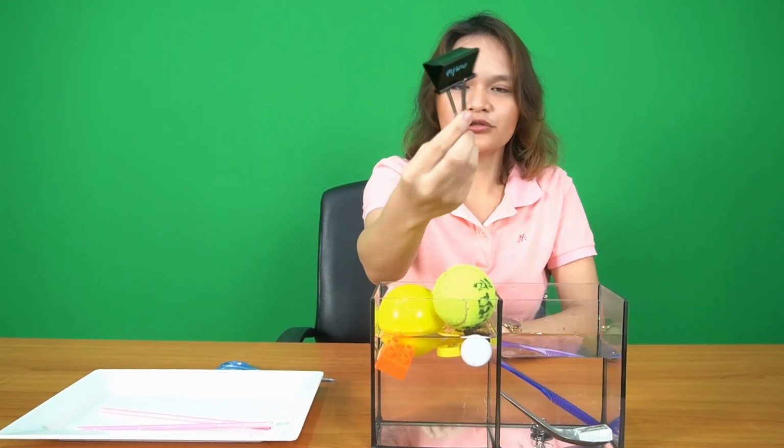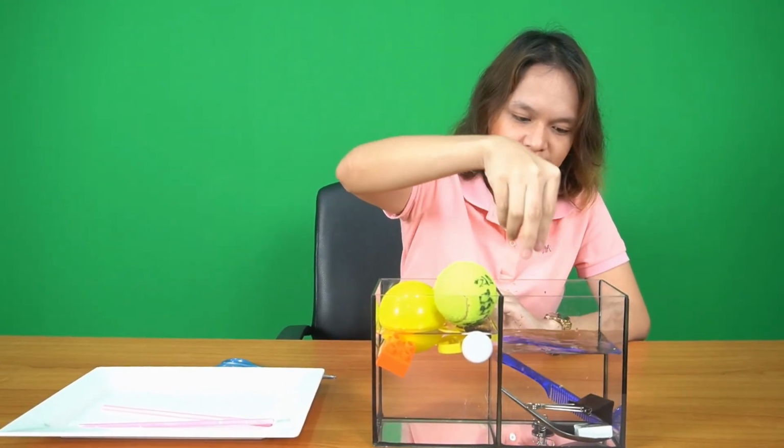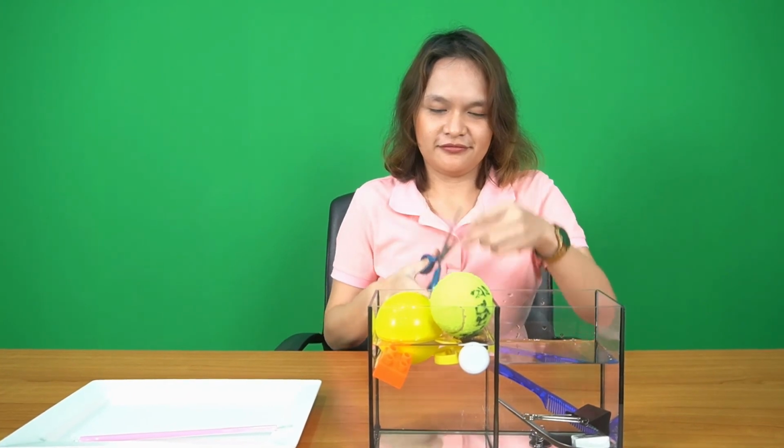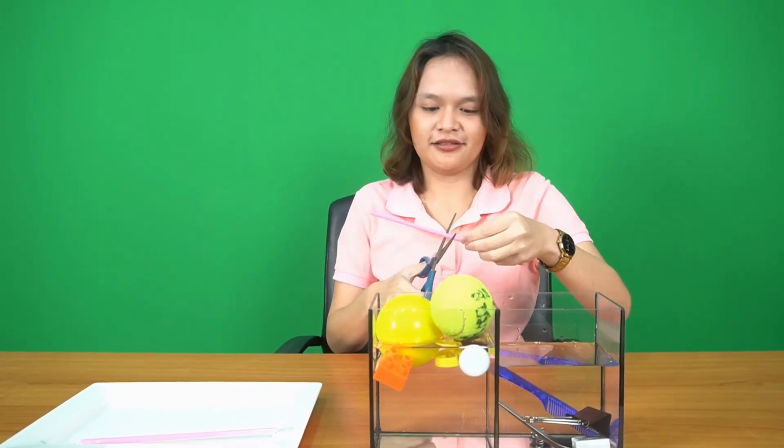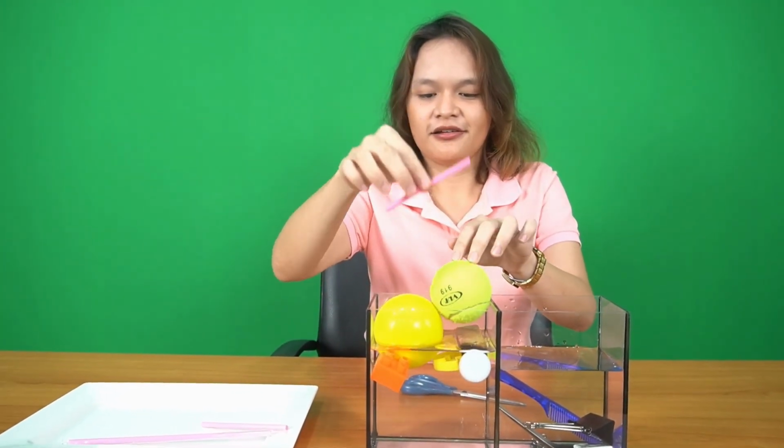We still have the clip, the black clip. Float or sink? What is the answer? Float. And the last two we have there are straws. Will it float or sink? It floats.